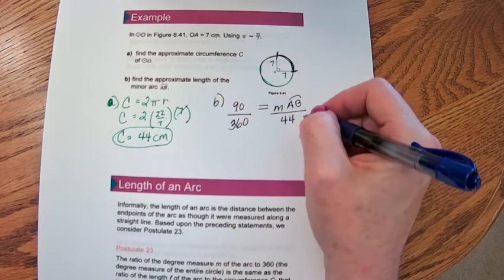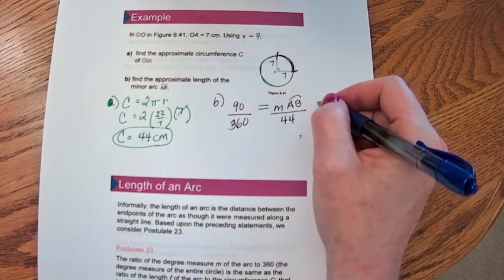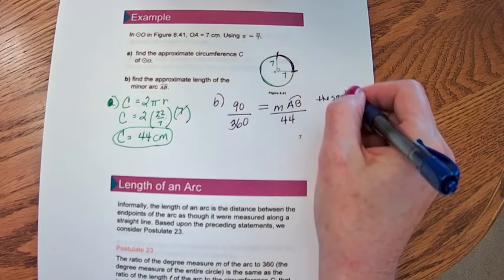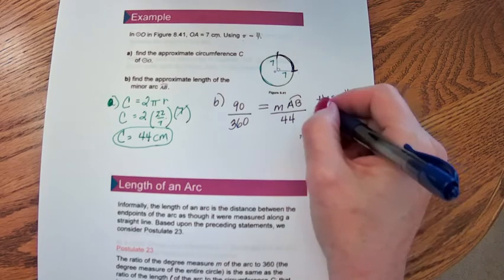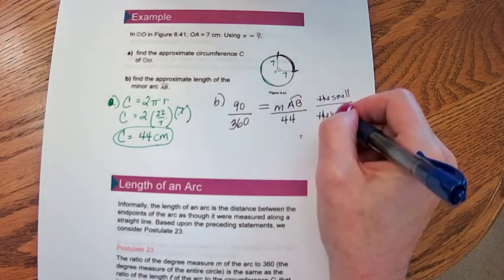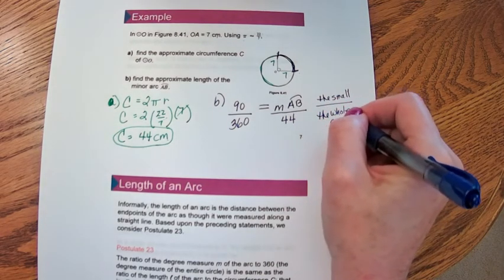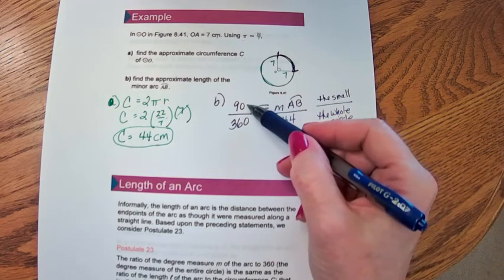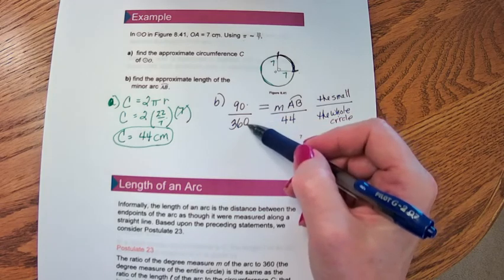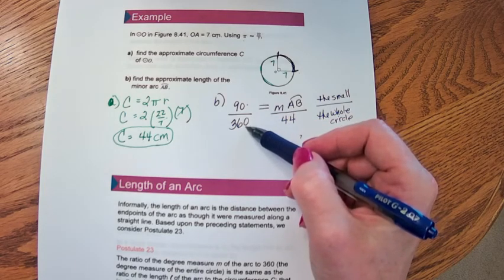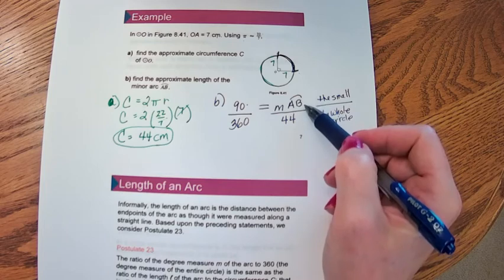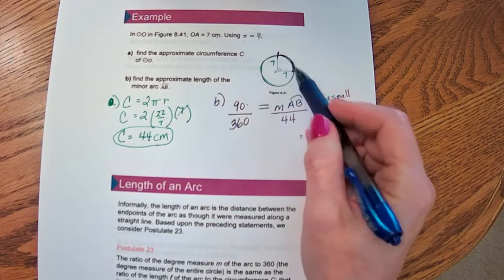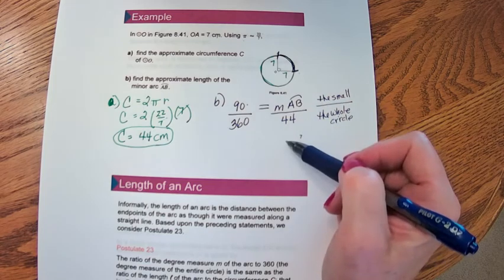So keeping my proportion set up properly, this is the small part of the circle, and this is the whole circle in the denominator. Central angle of 90, entire central angle 360 for a whole circle. Minor arc AB, entire distance around the whole circle 44.